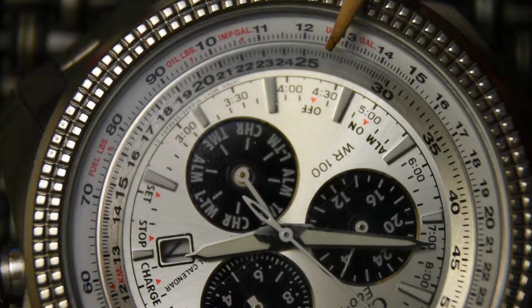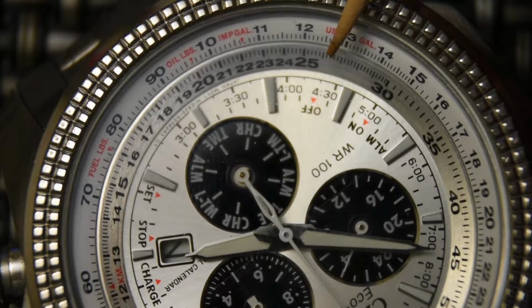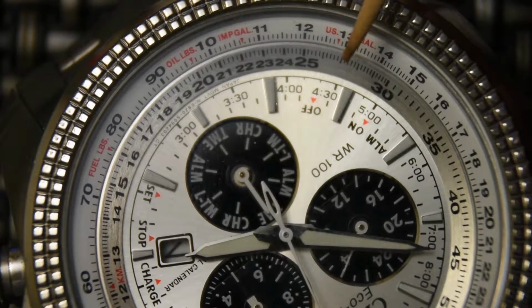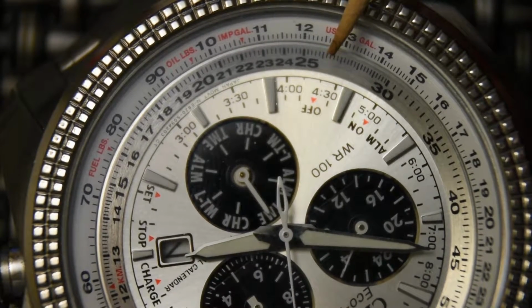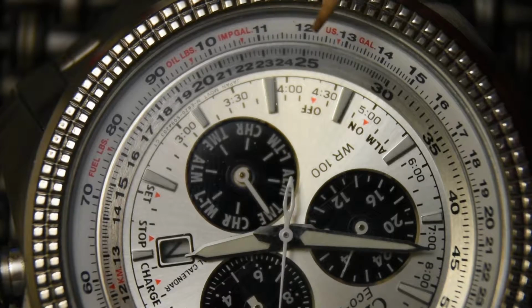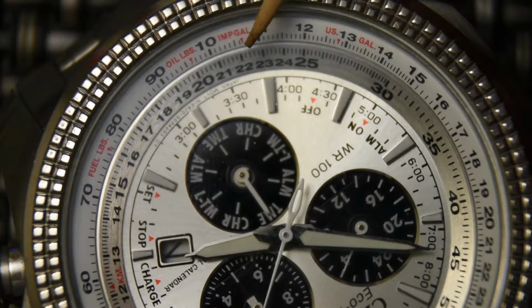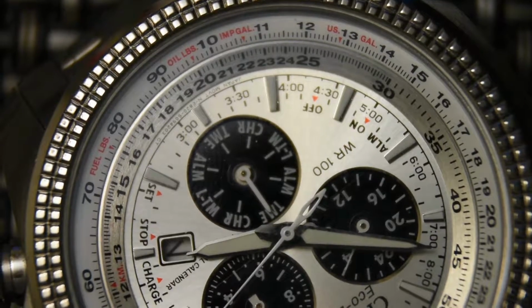It's actually, if you calculate it, 2.64, but 2.5, 2.6, 2.7, it's in between here, 2.64. That's US gallons in 10 liters, and 10 liters in imperial gallons will be 2.2 over here.